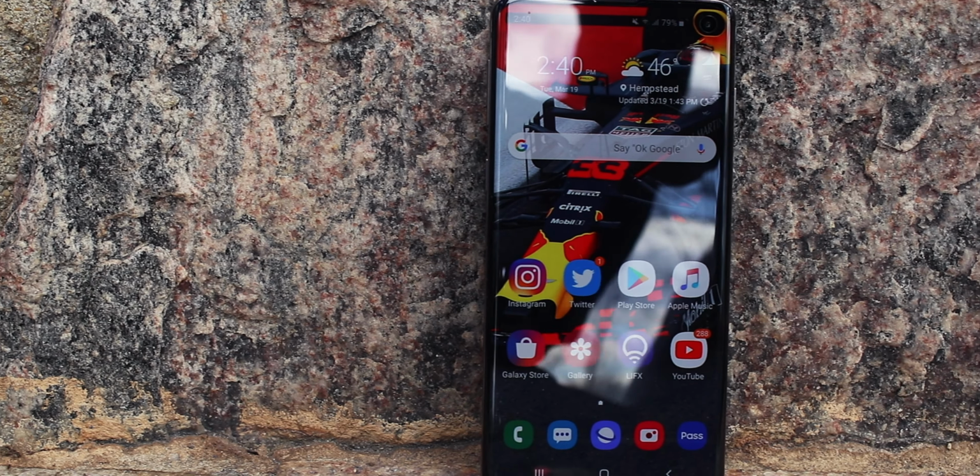First up, let's talk about the display, and I don't want to sound like everybody else, but the display is incredible. The OLED display, it just is stunning, and just really appreciate the colors.